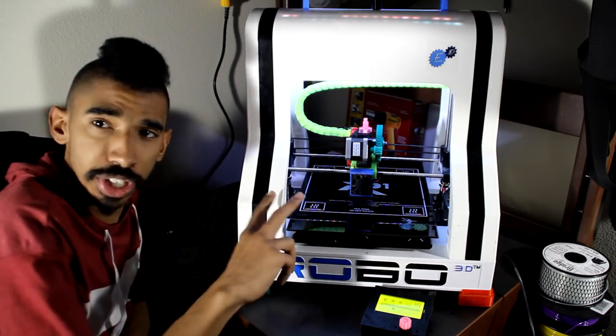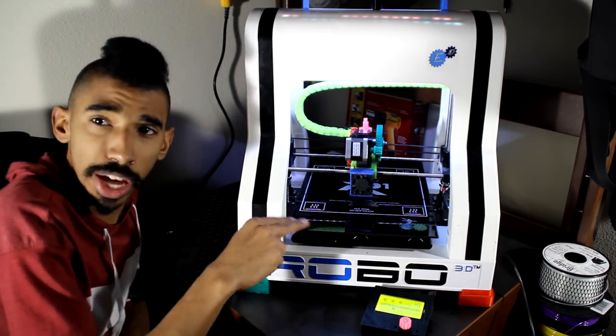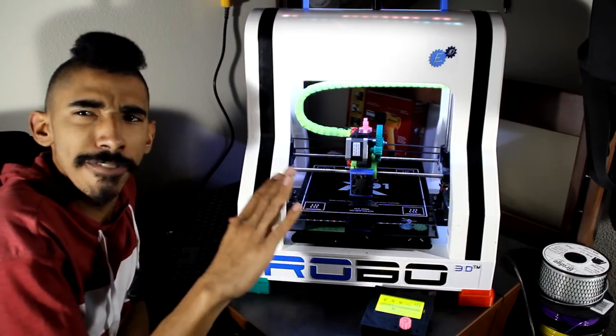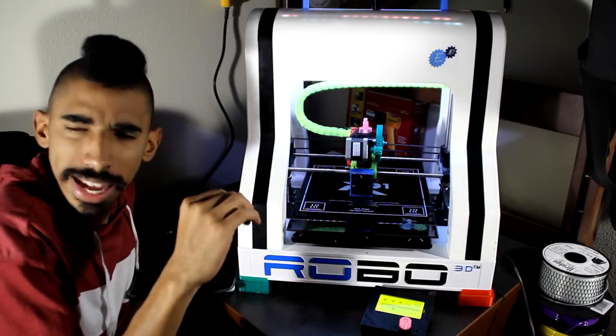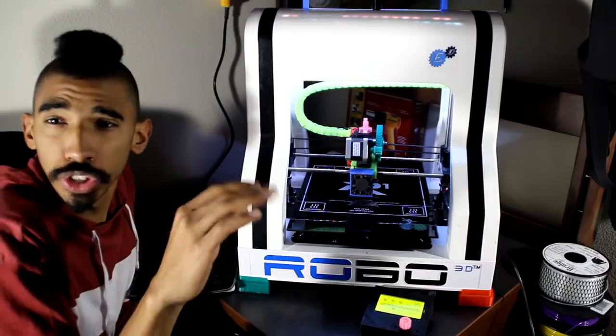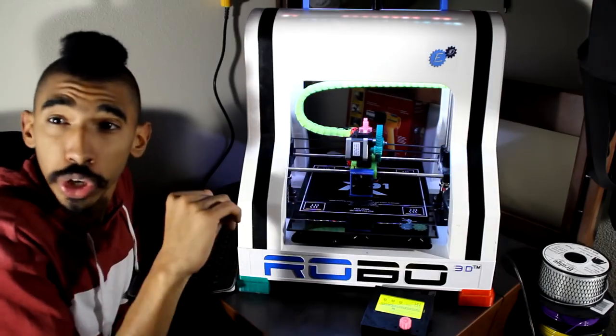Now, if you're changing materials, like if you go from a glass bed to an aluminum bed, your PID values are going to be way different. So make sure if you're changing a lot of things, you're going to do a PID tune.